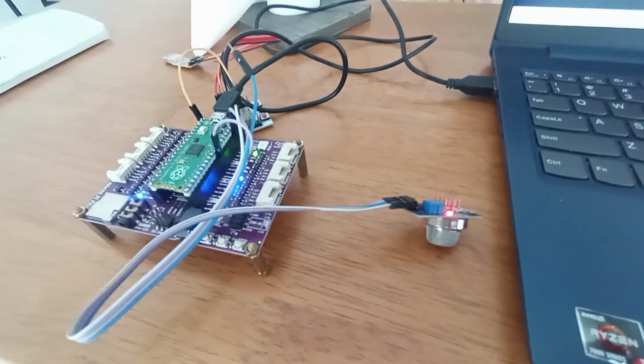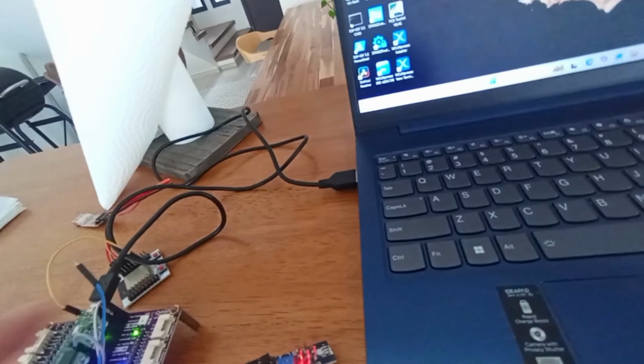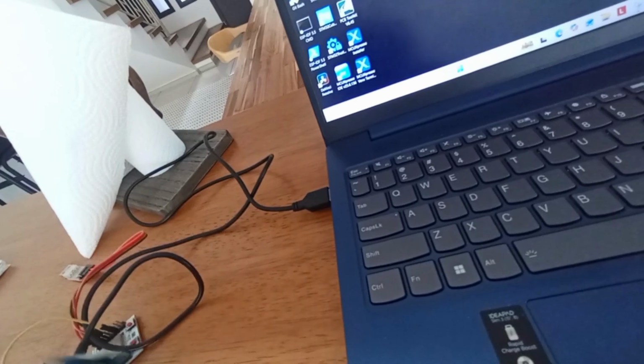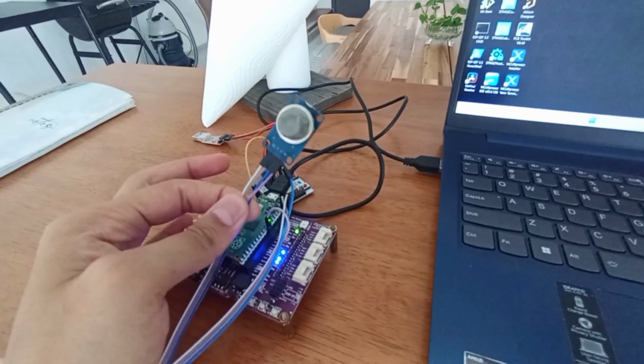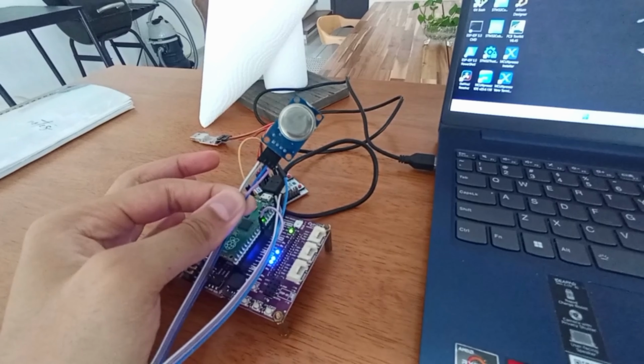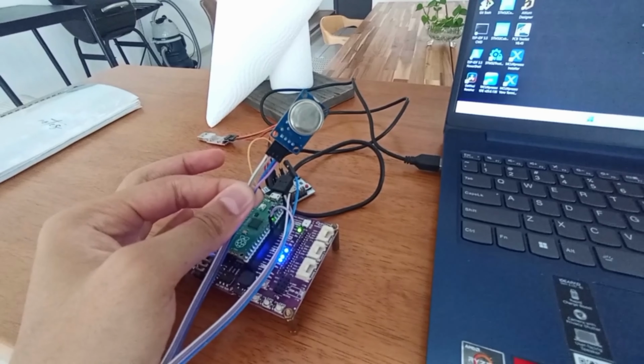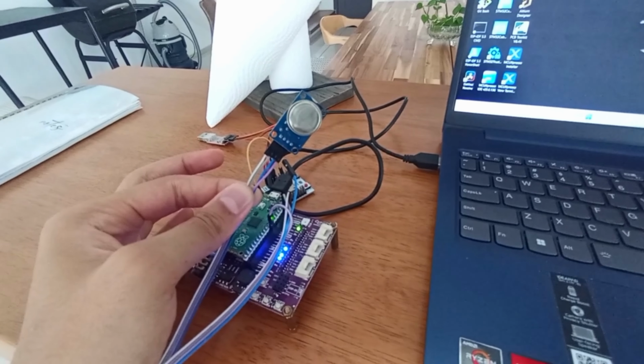Hi, in this video I'm going to talk about how I interfaced a Raspberry Pi Pico with an MQ2 sensor. What is an MQ2 sensor? An MQ2 sensor detects LPG gas leakage, for example when the LPG gas is left turned on in your kitchen. This particular sensor will detect the LPG gas and trigger, let's say, an LED or a buzzer.